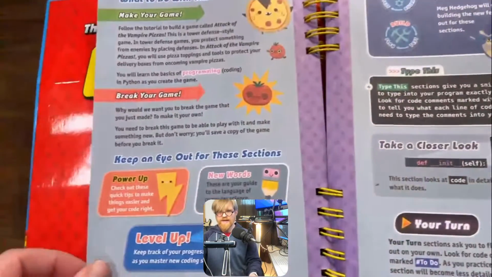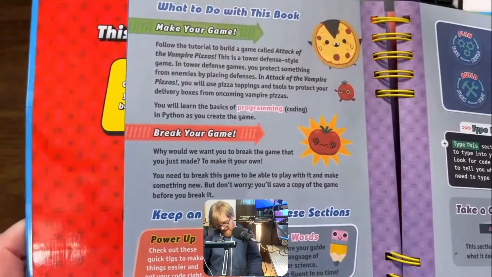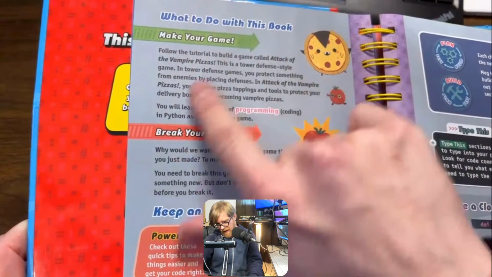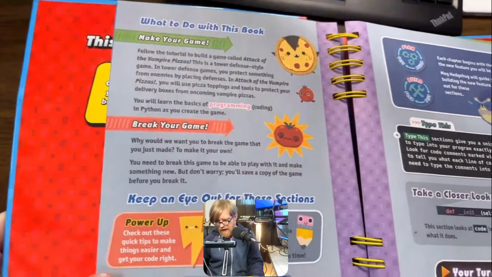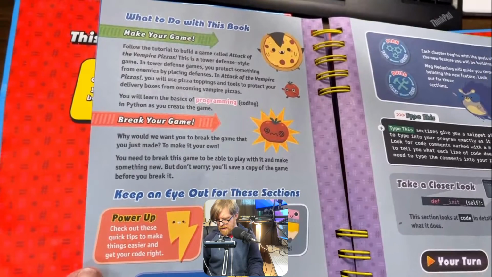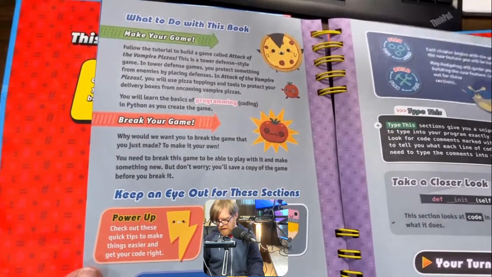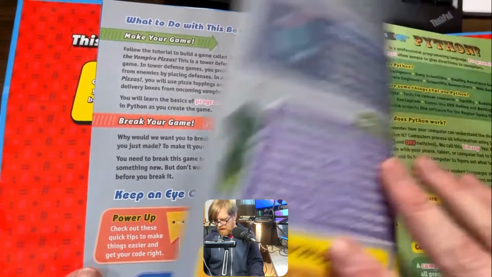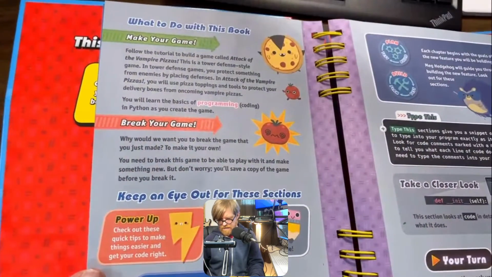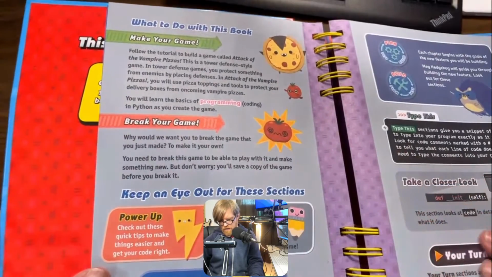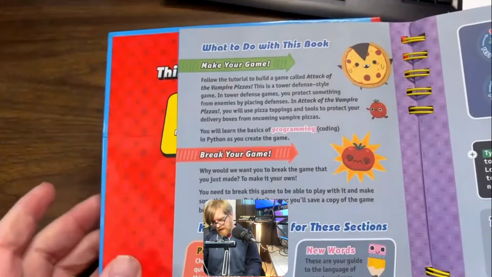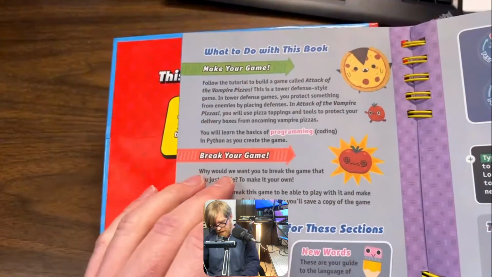Alright, let's see what we got. So a lot of this intro, I think, is going to give us kind of how to use the book. And I'm coming at this as an experienced developer and programmer, but I want to put this in a form that you might be able to follow along if you're brand new, no matter what your age. So let's step through this a little bit. What to do with this book.